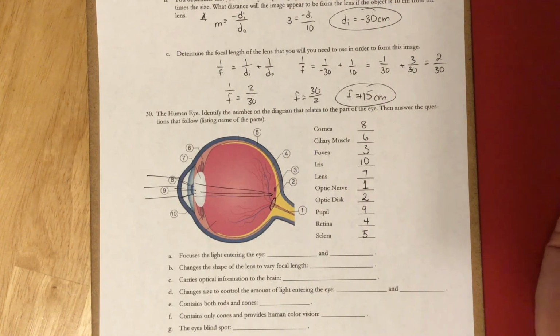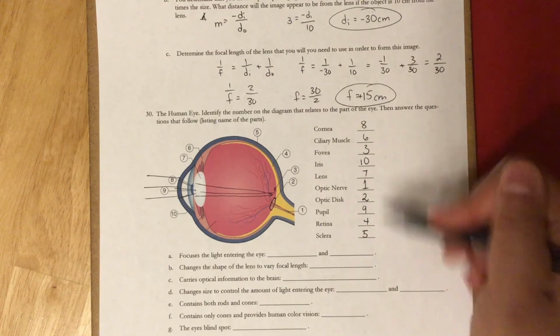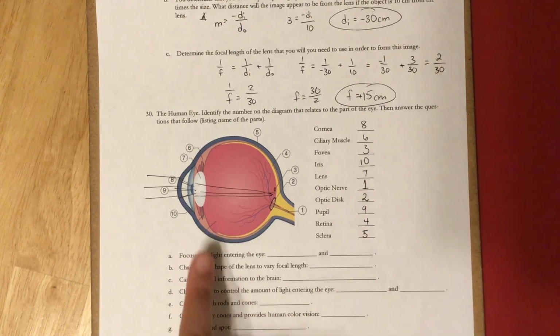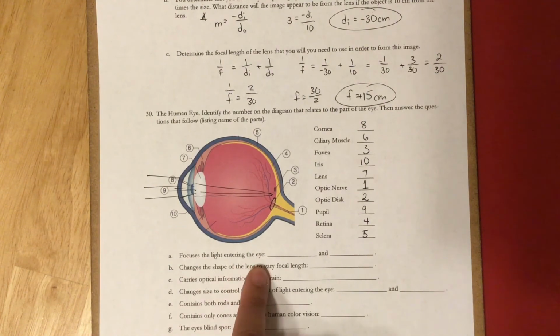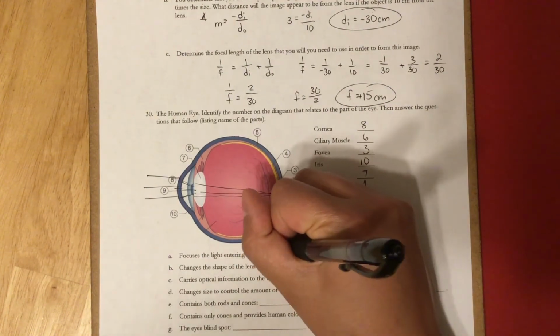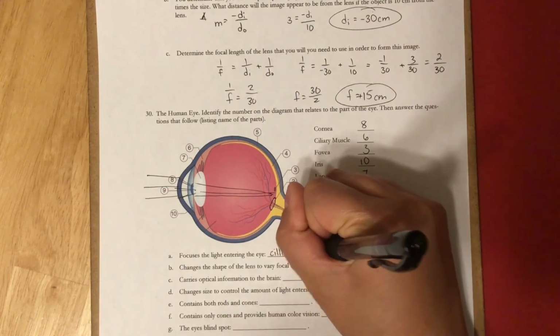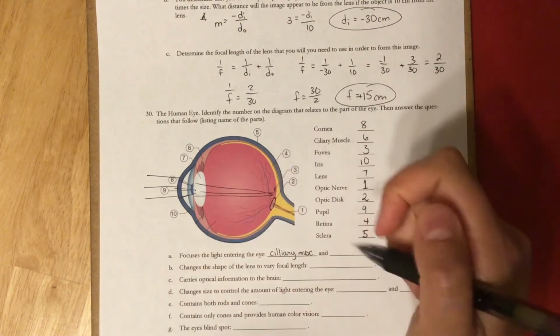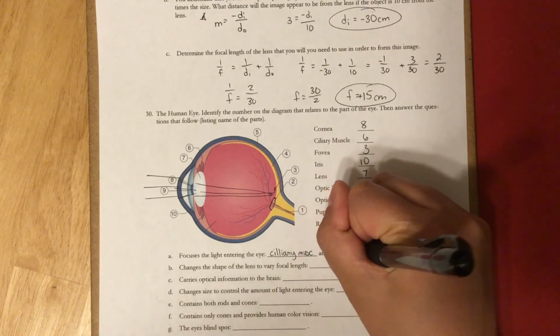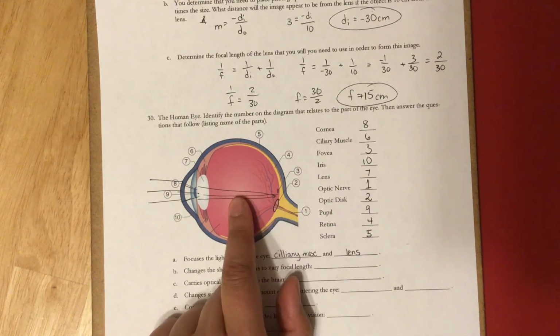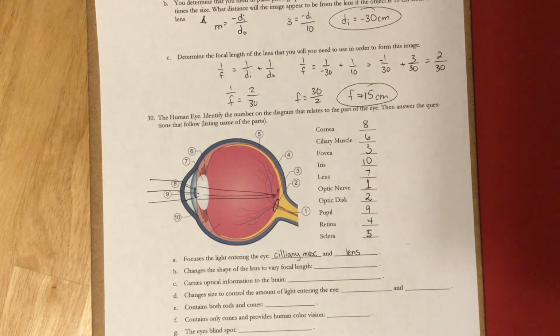So, now we're trying to assign these vocab words into what they do. In order to focus the light to enter the eye, the ciliary muscles pull on the lens. This changes the shape of the lens and adjusts the focal length to be either forward or backward depending on what's needed.